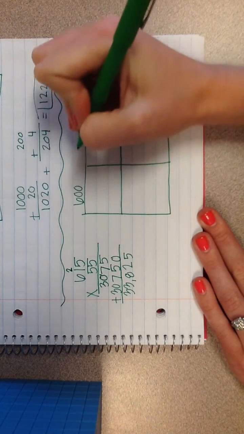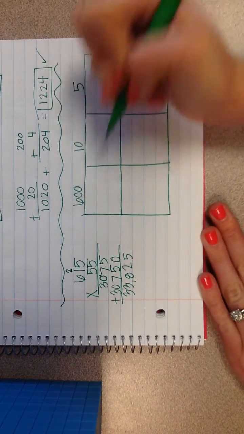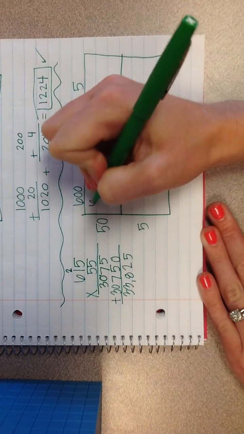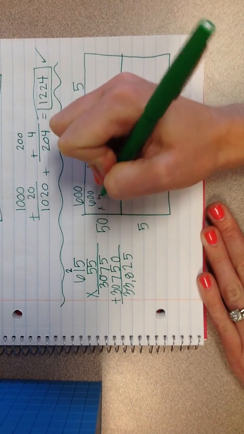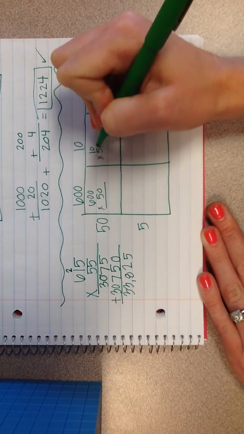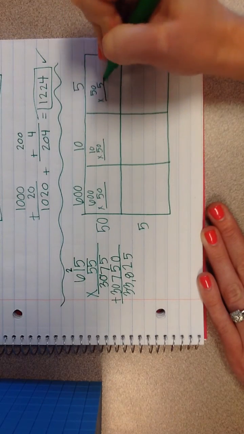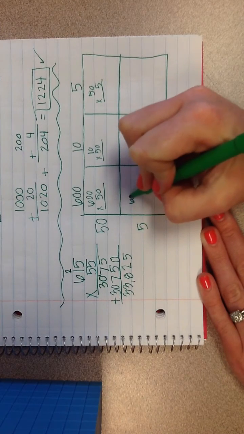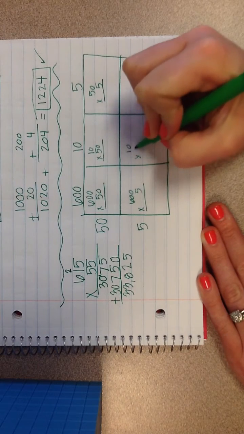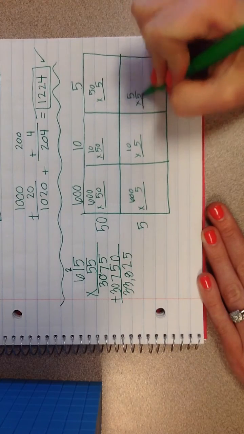600, 10, and 5. Remember, we're breaking up based off place value. And here will be 50, and this will be 5. 600 times 50, 10 times 50, and then 50 times 5, 600 times 5, 10 times 5, and then 5 times 5.